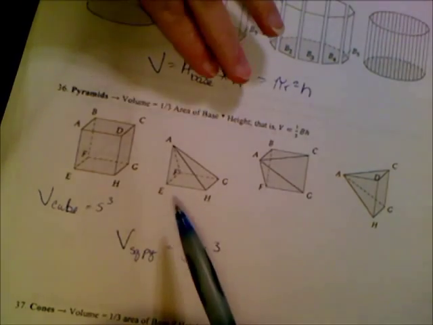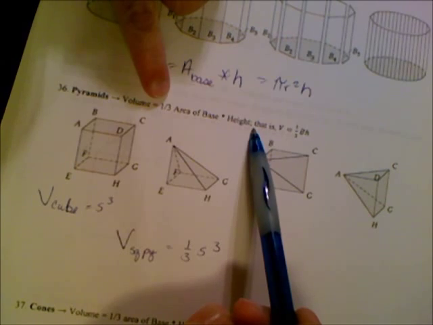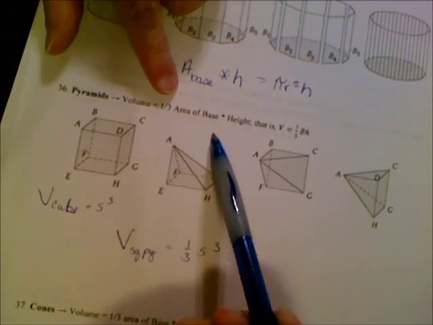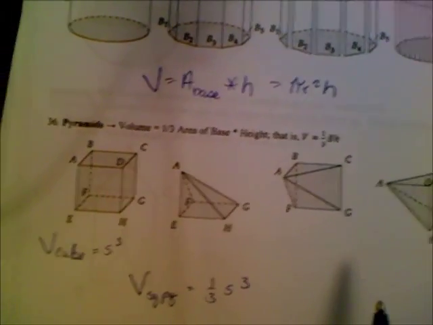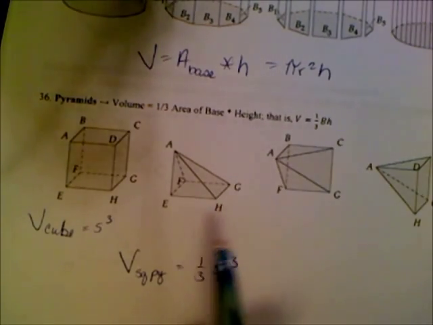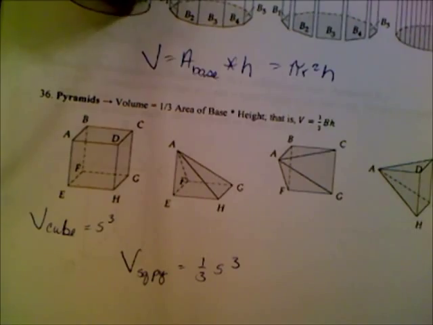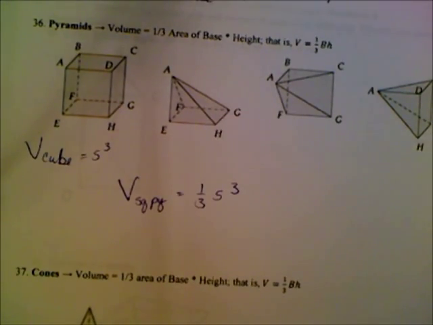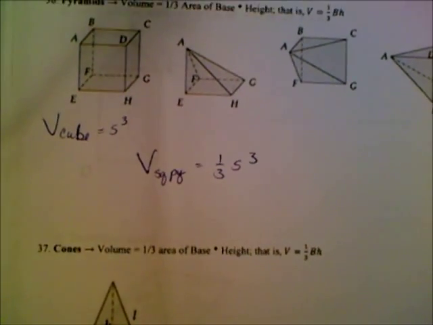If I have one of those, then it's going to be the area of the base times the height of the pyramid, and you're going to multiply it by 1/3, because 3 of those will make any kind of pyramid. So 3 triangular pyramids make 1 triangular prism, is what I'm trying to say.